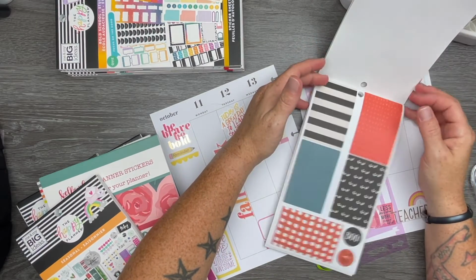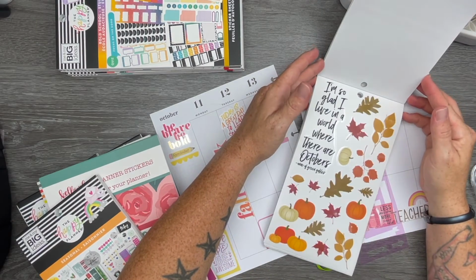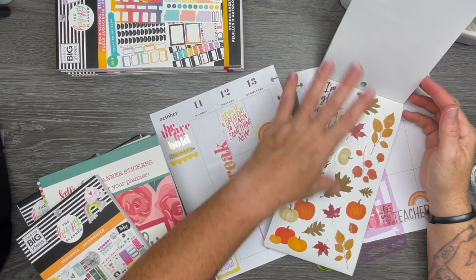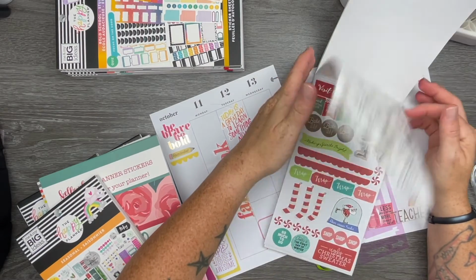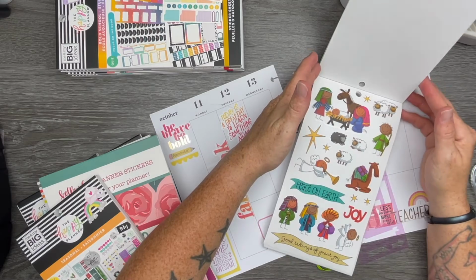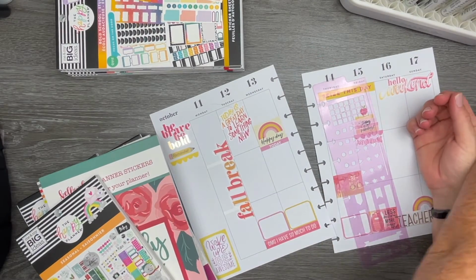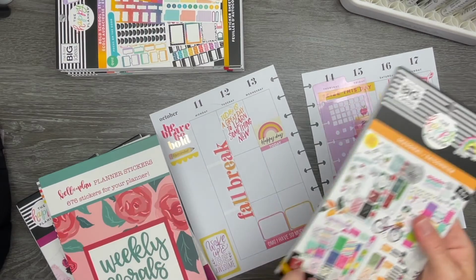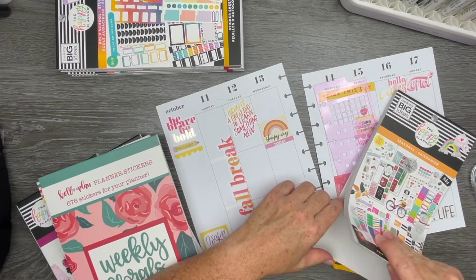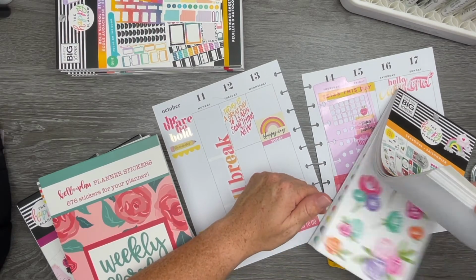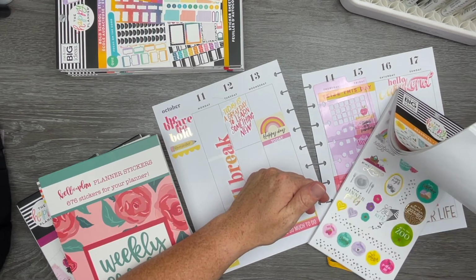I've already called it. I want to use that for another layout. I've already called it. Okay, so this one's a no-go as well. Is there items in there? Yes. Is it what I want? No. Does that matter? Absolutely.